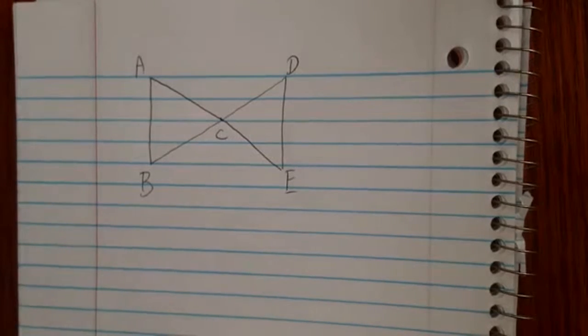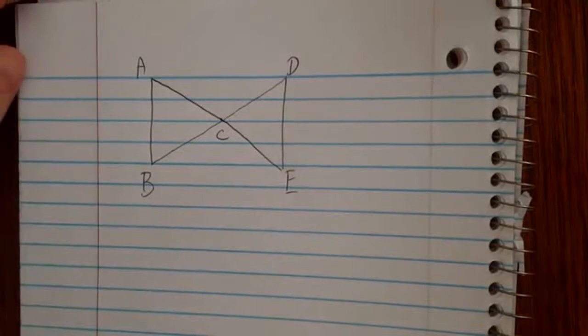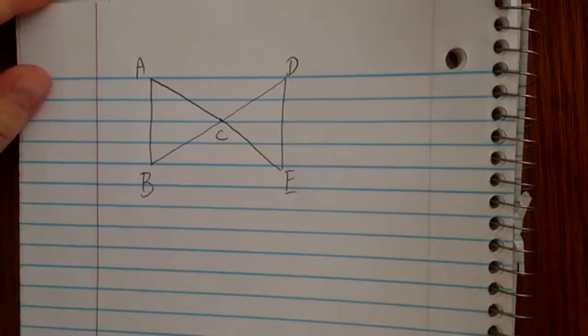Anyway, so with your bow tie, you could say, well, there's vertical angles happening here.